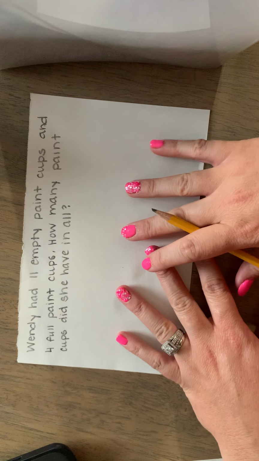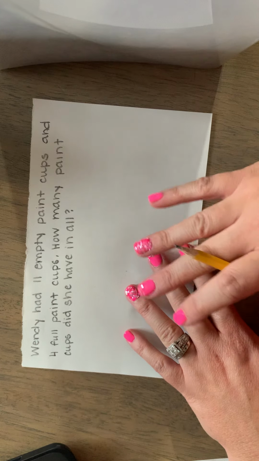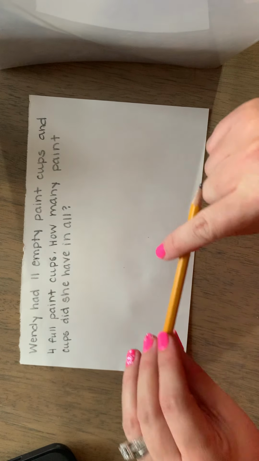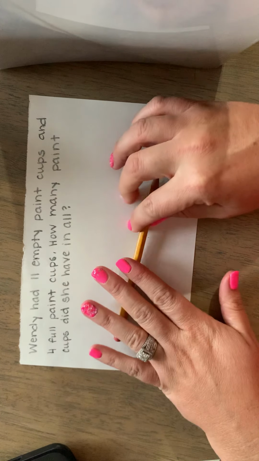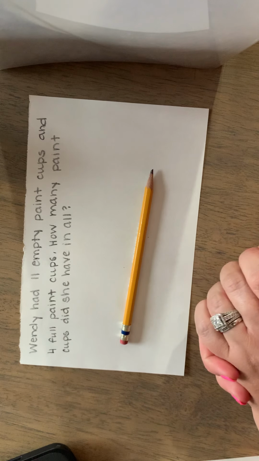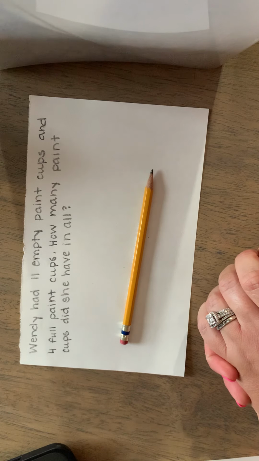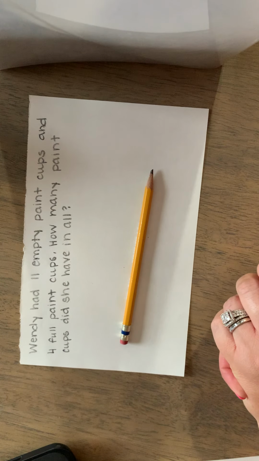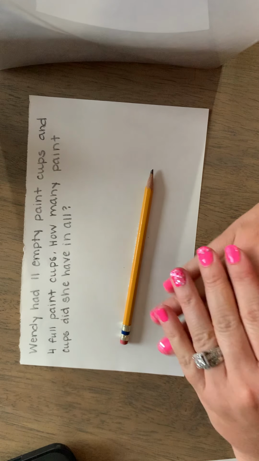Okay, so anytime we have a word problem, the first thing we want to do is read it completely. I always tell my first grade friends, if they have a pencil nearby, to put their pencil down and let's read the story problem first. If you want to read along, you're welcome to. Wendy had 11 empty paint cups and 4 full paint cups. How many paint cups did she have in all? So that's the first part of our stop sign strategy, to read the whole thing first.